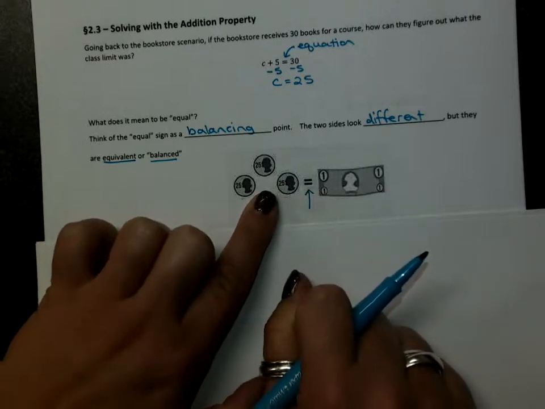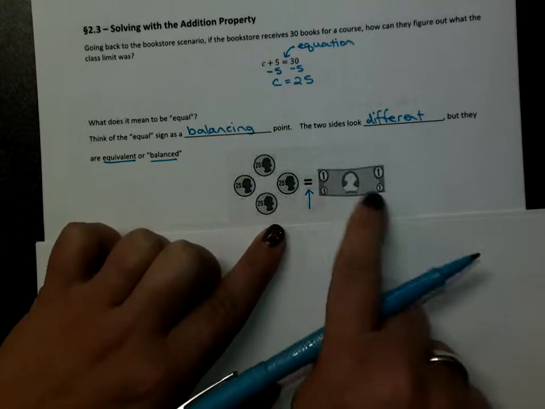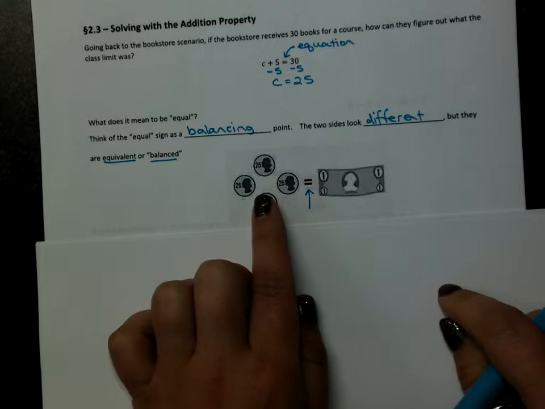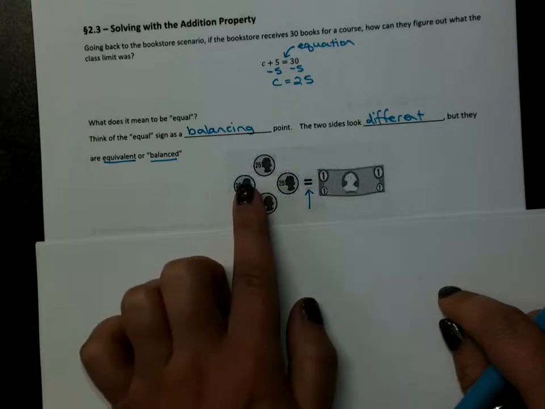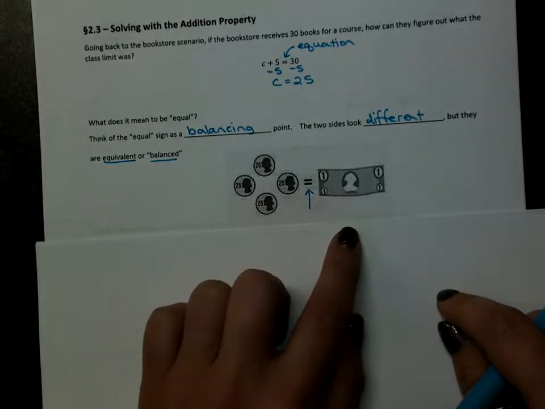If I took away one of the quarters, it would no longer be equal. So we'll talk about that, but think that both sides mean the same thing or equal the same thing at all times. If we take something away from one side, we have to take it away from the other. If we add something to one side, we have to add it to the other, so they will always be equivalent. So I thought that was a good visual, and again, the book also does a nice job of explaining that.